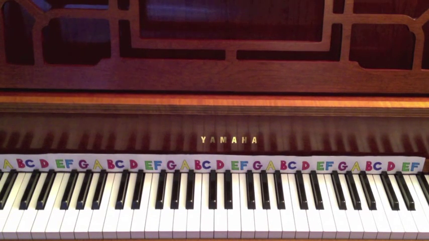Okay, in the next lesson, we're going to finally move on to another key, meaning a new major scale.